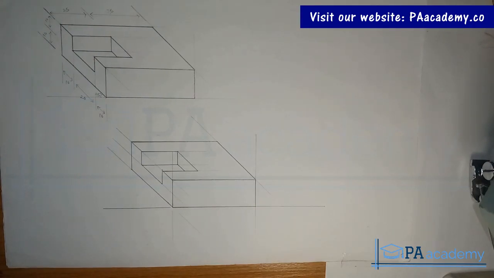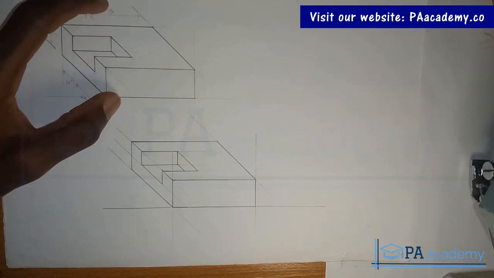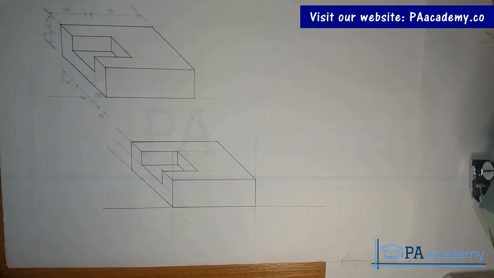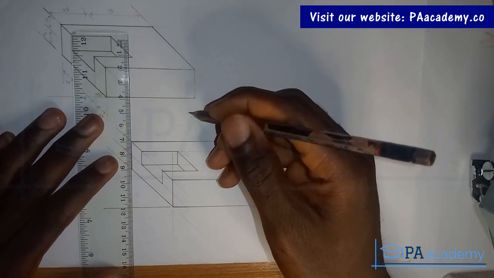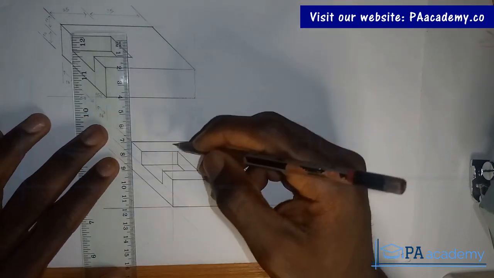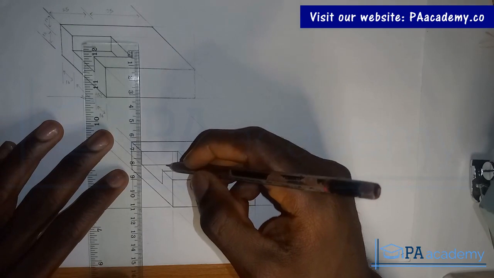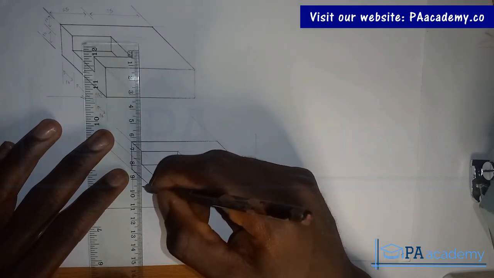Alright, so as you can see, I've been able to replicate what we have, this isometric drawing. This is what we are having here. So let me just go ahead and add the dimension. So don't forget, always add the dimension to your drawings. It's very important to not just overlook that process.